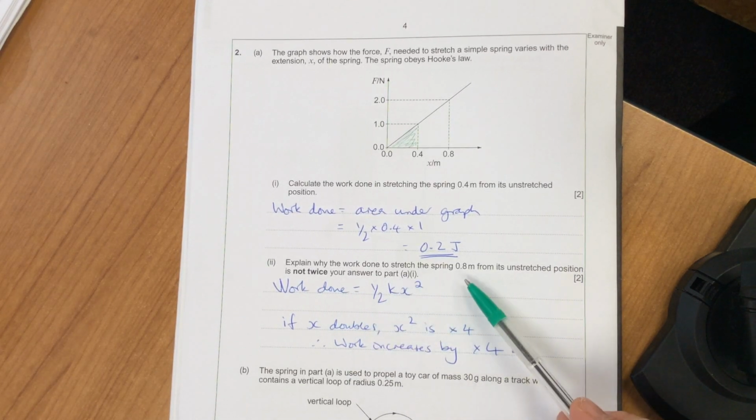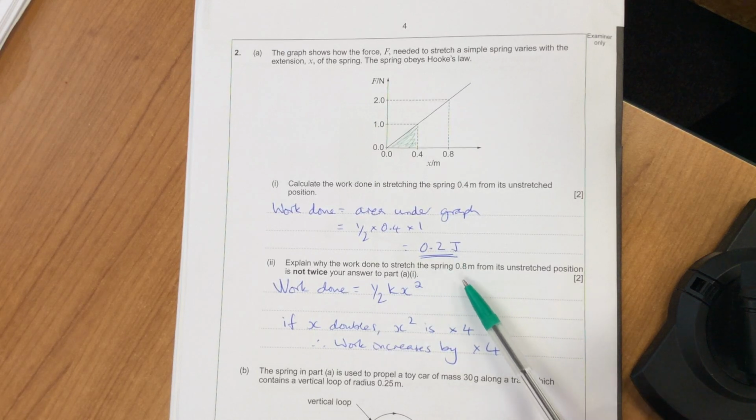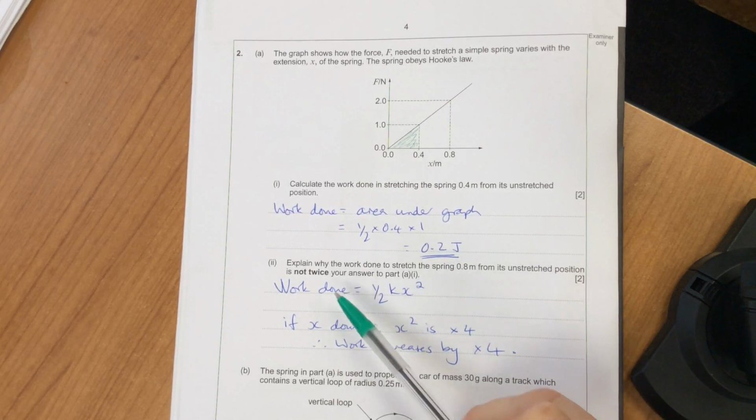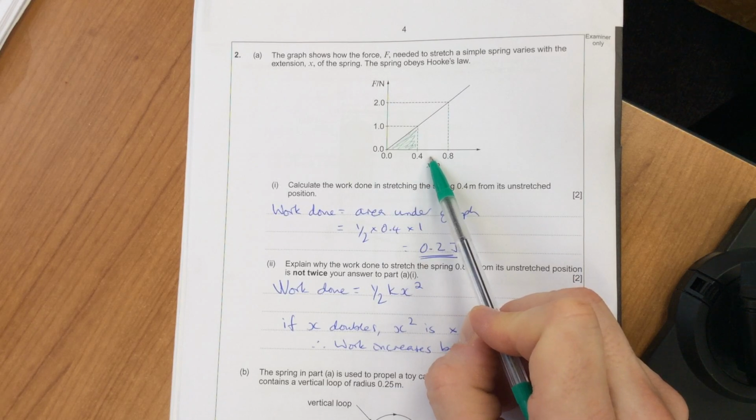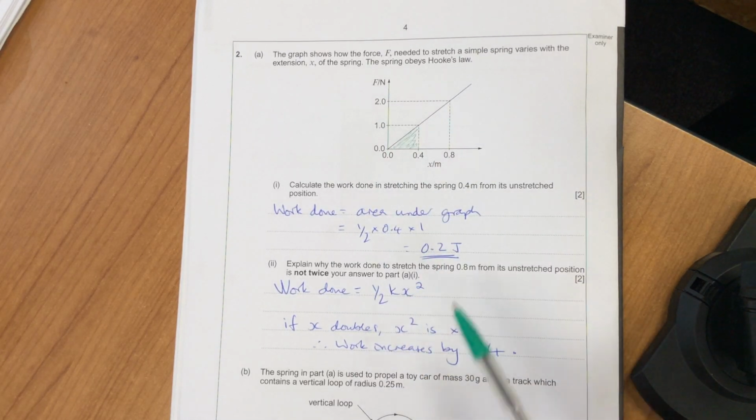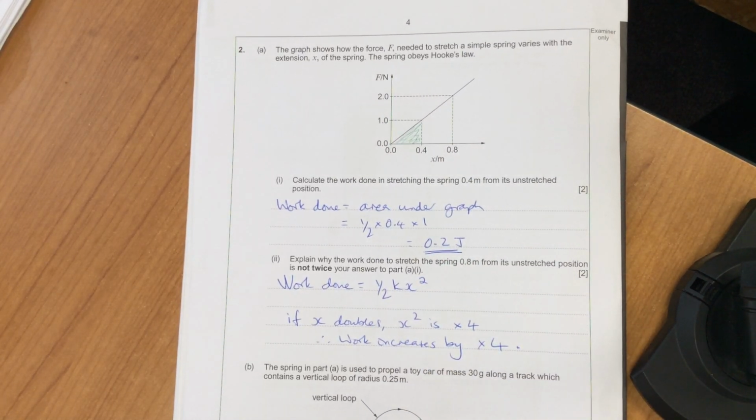Explain why the work done to stretch it 0.8 then. So I've doubled the extension, or the stretching. Explain why it's not twice your answer. Okay, because obviously if I looked at this big triangle, half the base 0.4 times the height 2 is 0.8. That is not double the previous answer.